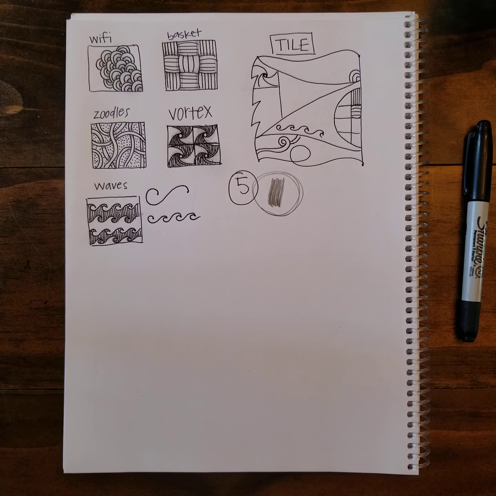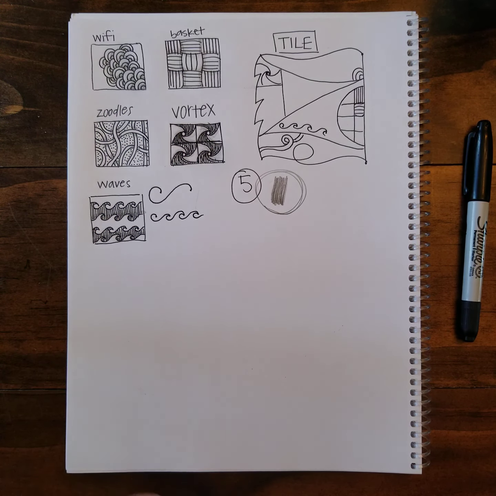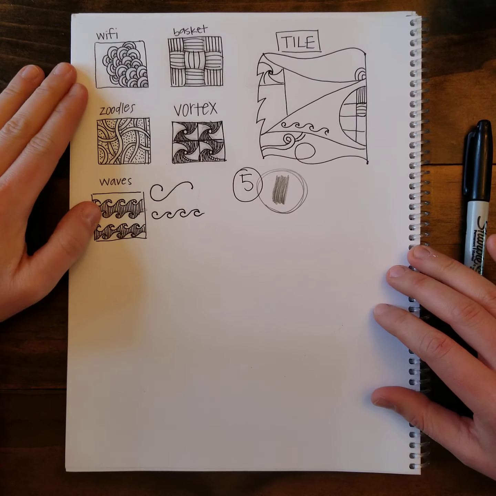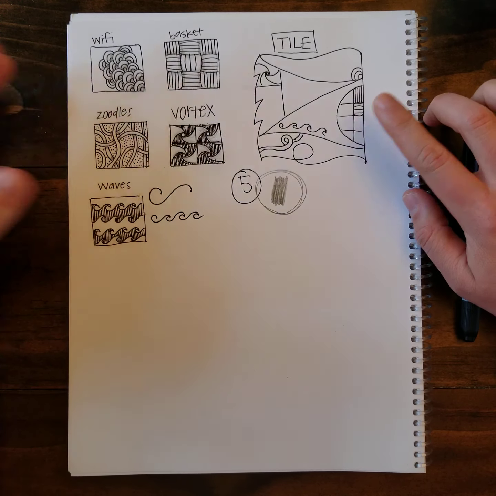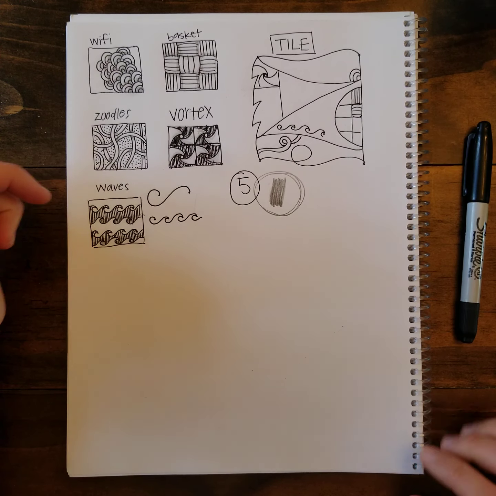Hi guys. In our last video, we learned about Zentangles and how to draw 5 different ones. After we learned how to draw those 5, we then placed them in our own tile, and that's what we ended up turning in.